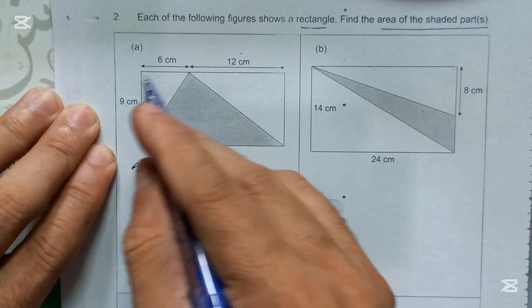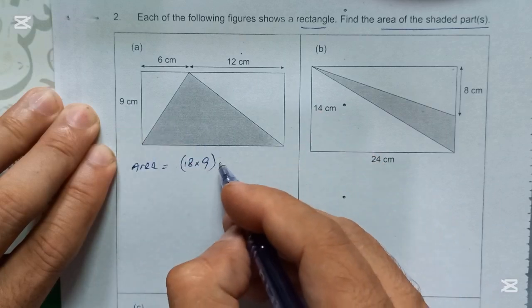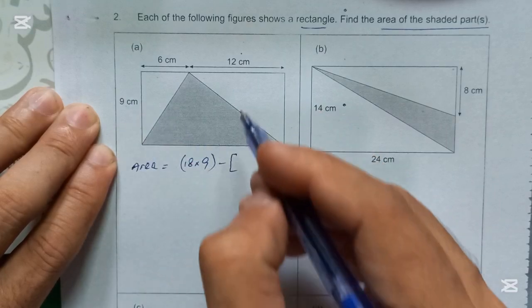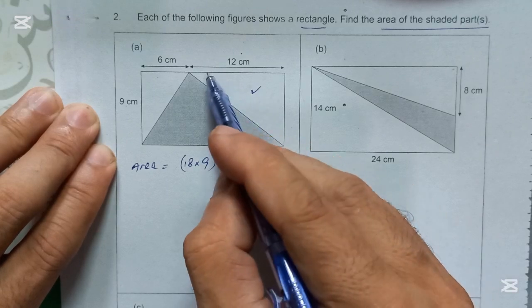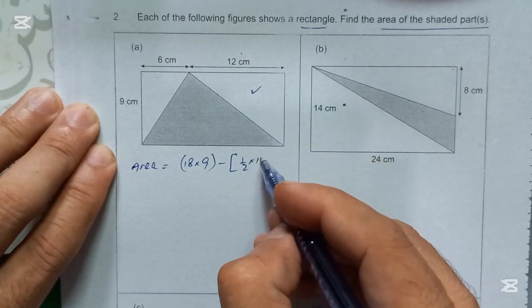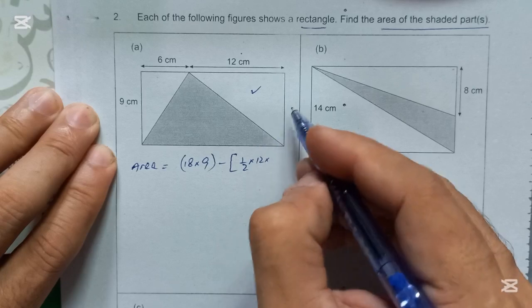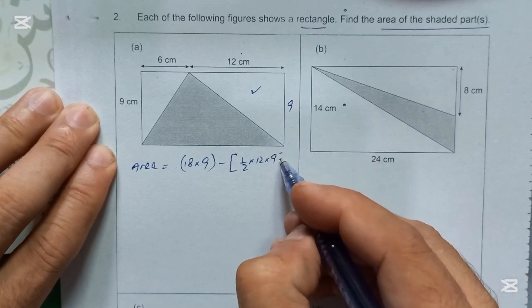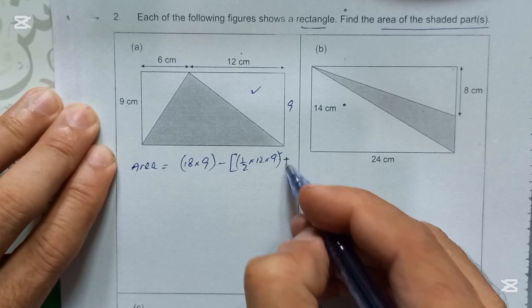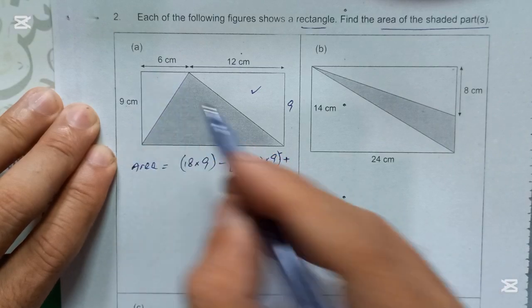This is the full figure, and we will subtract the area of two triangles from it. So 1 by 2 into base, for example this is 12, and this is height, that is 9, plus 1 by 2 into 6 into 9.